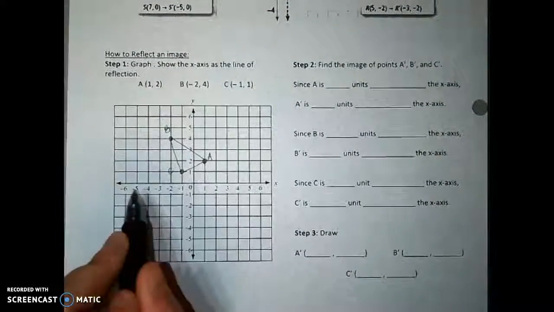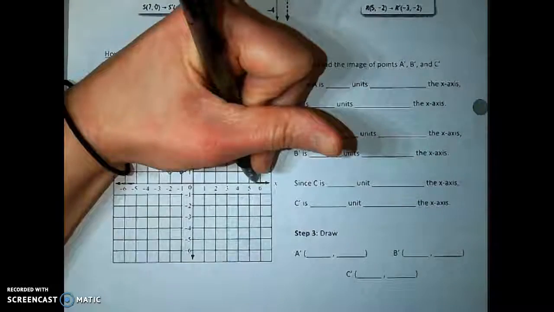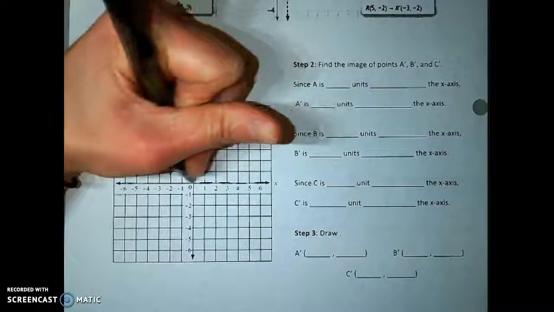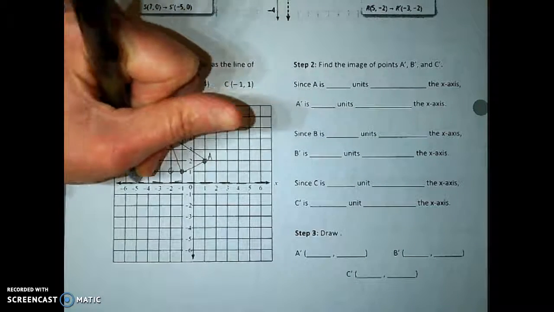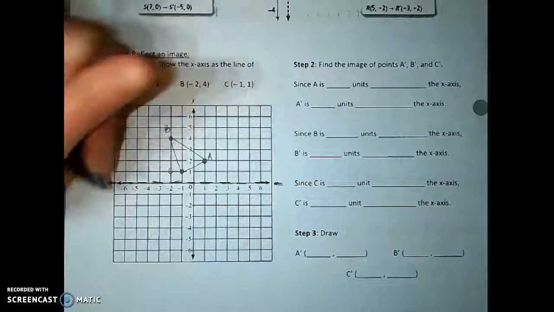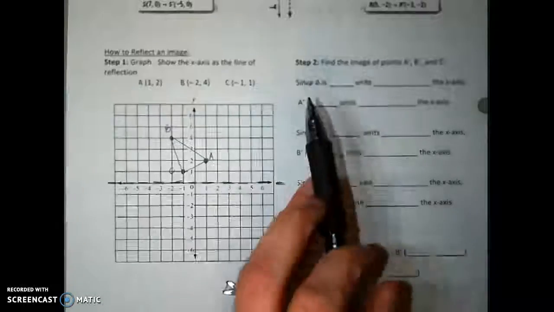And then they're asking us to use the x-axis as the line of reflection, and so I would just make a dotted line over top of your x-axis, just like I'm doing. So darken it just a little bit so you can see it. So that's the line that you want to reflect it across. Think about that almost like a mirror, so you want it to be symmetrical on both sides. So now let's go ahead and fill out our steps.